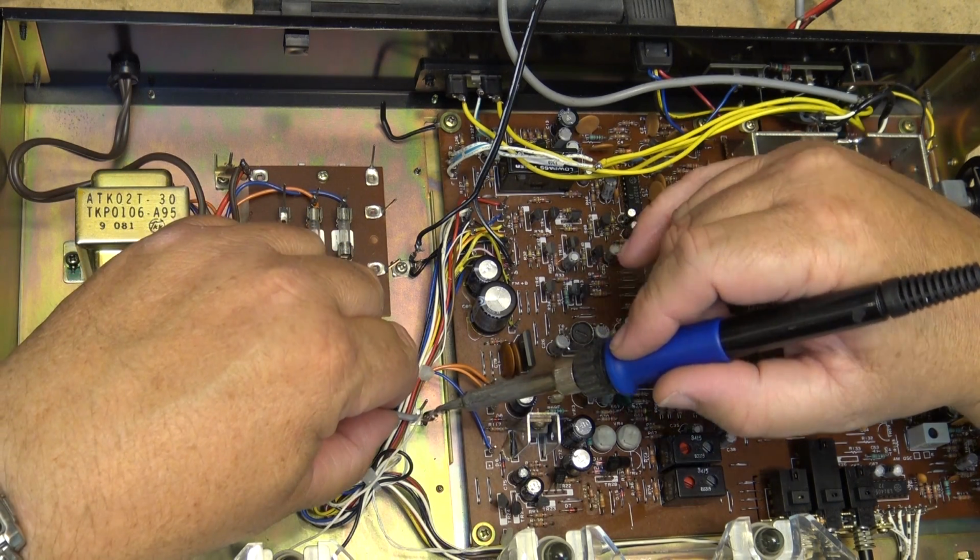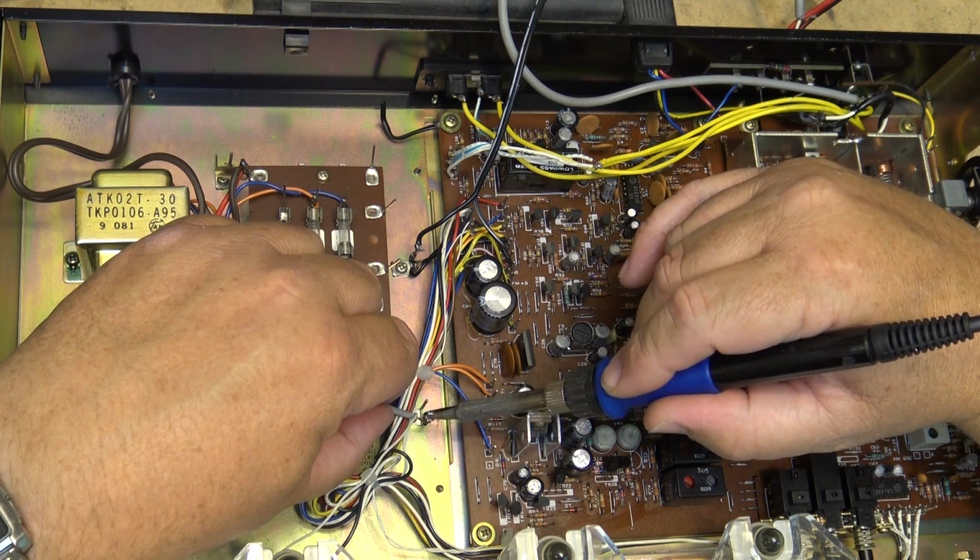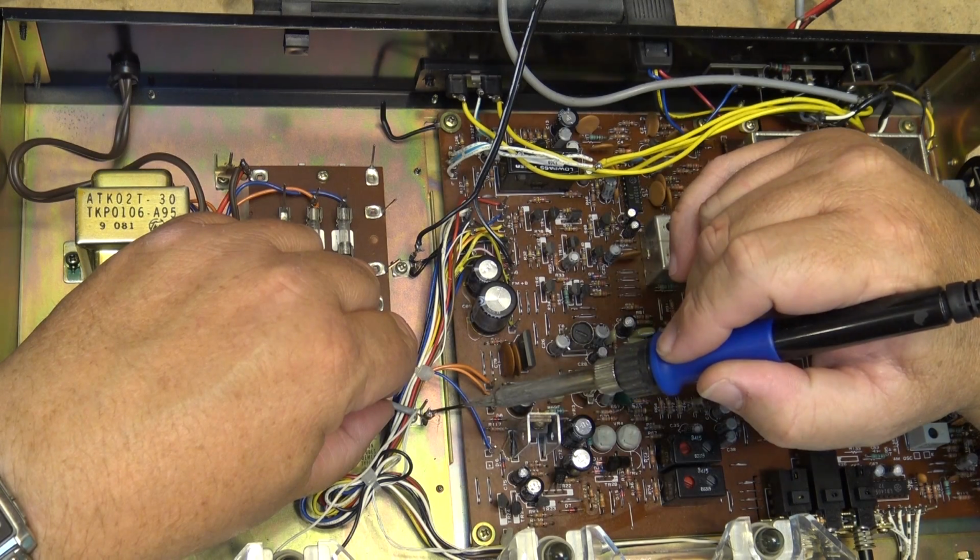So I'm just going to solder on this wire for ground.